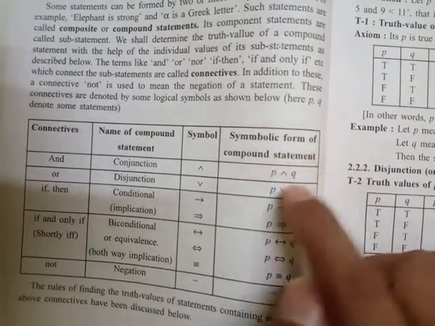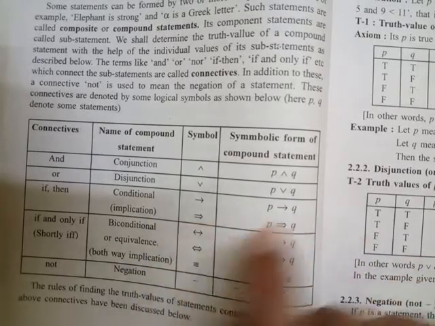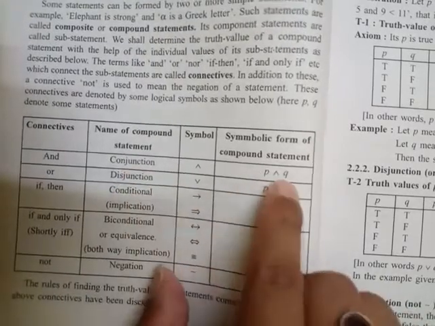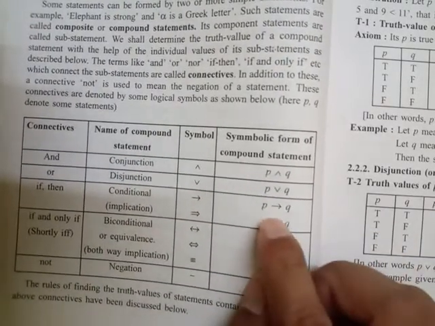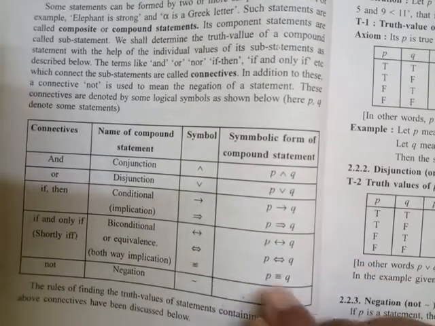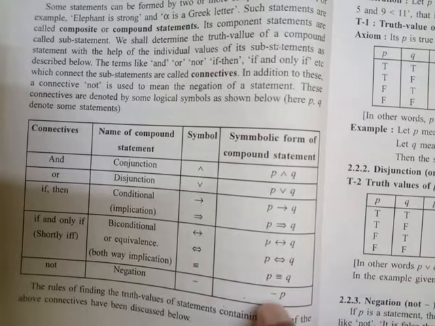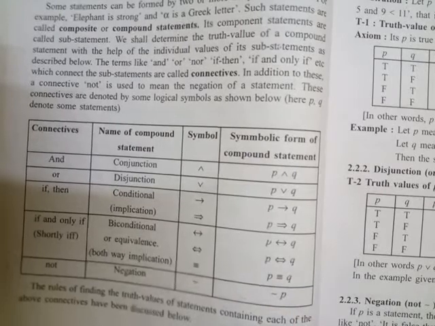Now these are the symbolic representation of the compound statement, like P conjunction Q. Look, P conjunction Q, P disjunction Q, P conditional Q, P implication Q, P biconditional Q, P equivalence Q, and both way implication Q, and this is negation.